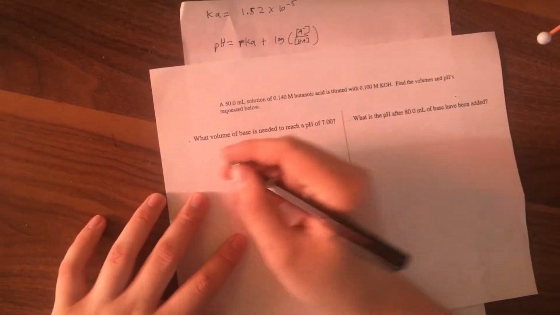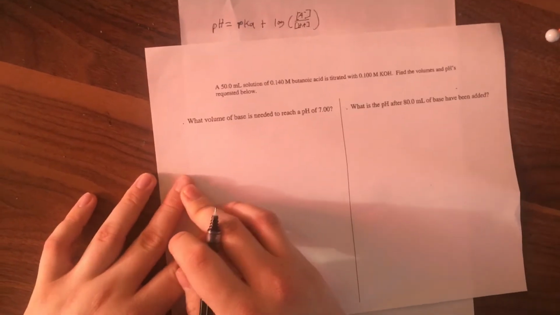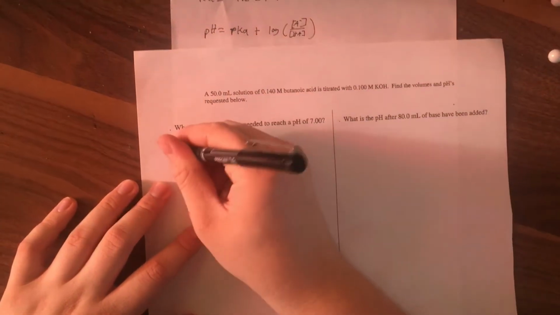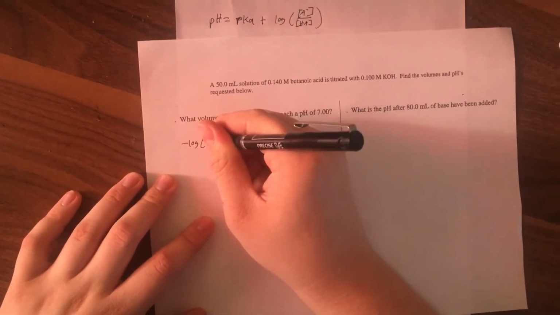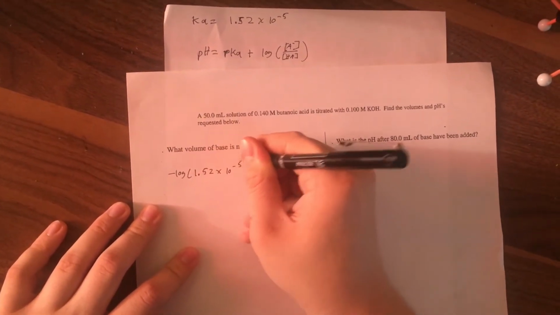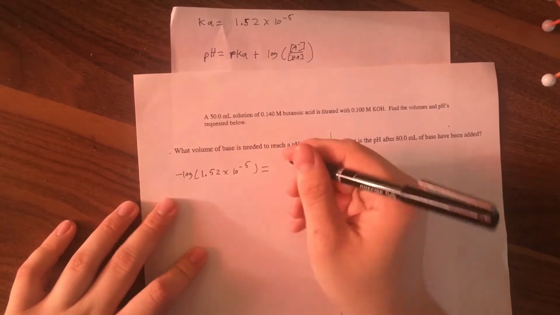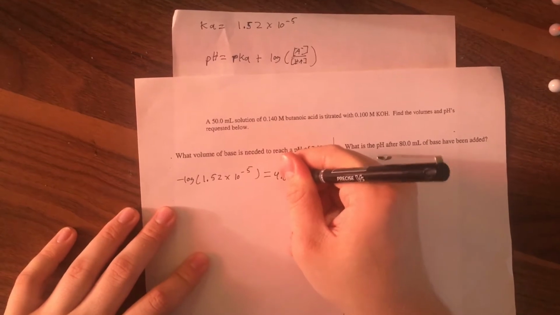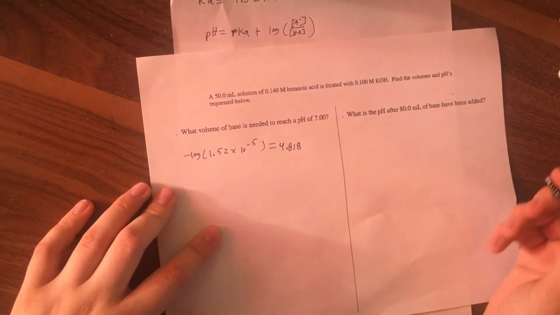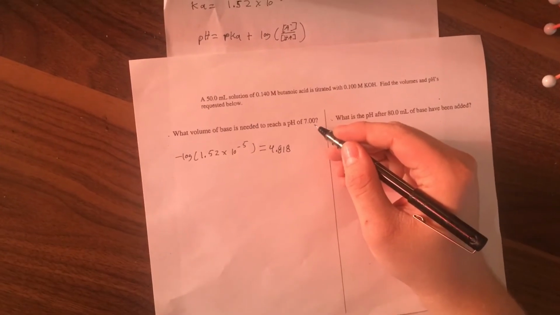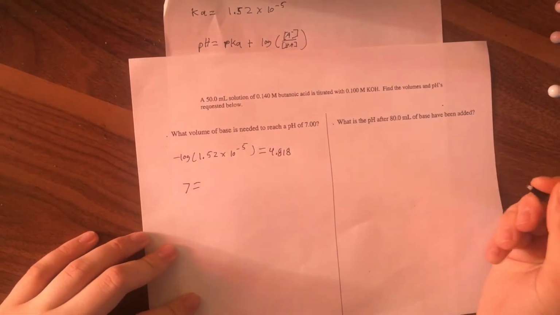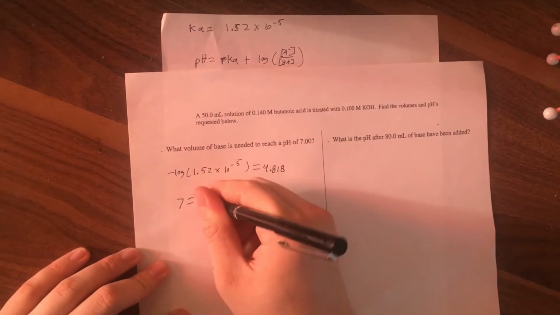Okay, the first thing to do in this problem would be to determine the pKa of butanoic acid. This can be done by taking the negative log of the Ka value of the acid. So that is the negative log of 1.52 times 10 to the negative 5. This equals 4.818. Now this can start to form the Henderson-Hasselbalch equation. So the pH we are going to reach at the end is 7, so we set the pH on this side to 7. The pKa of butanoic acid is 4.818.